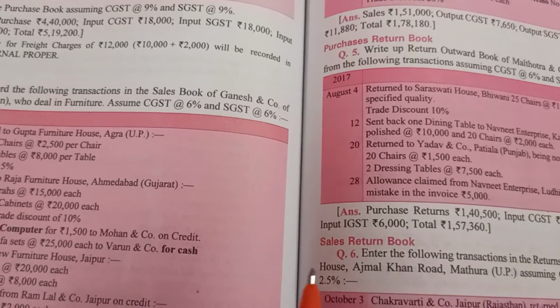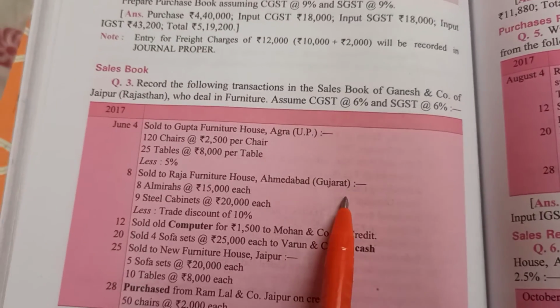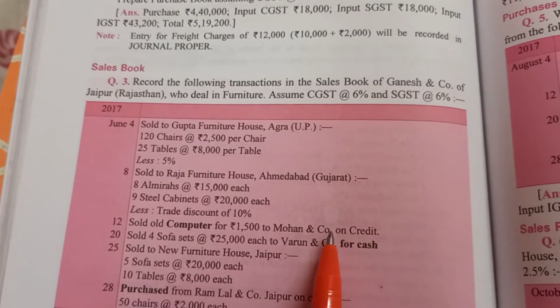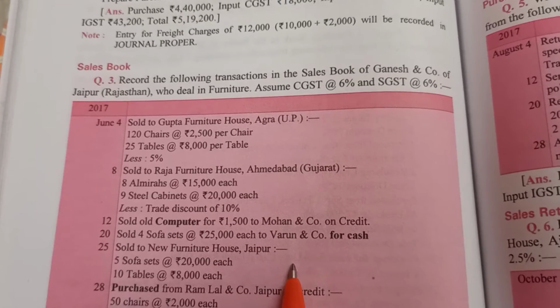Then you do the purchase return book and the sales return book. I'll do that with you. Till here today, sales book and purchase book. We have done. Question number 1 and 3 are your homework.